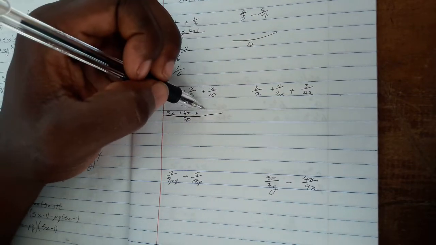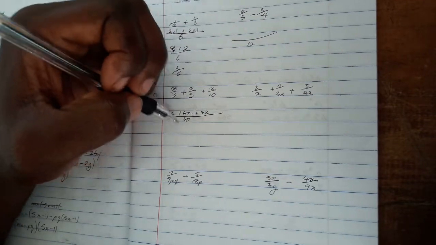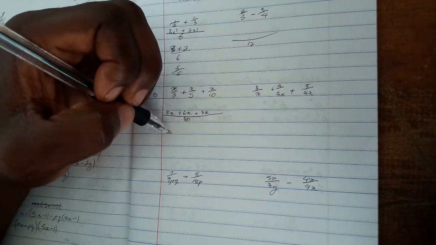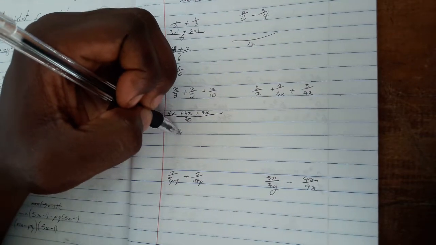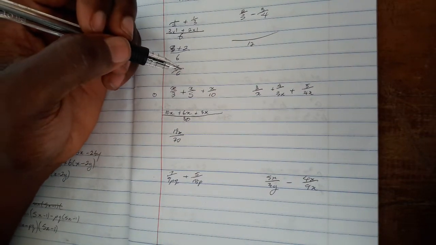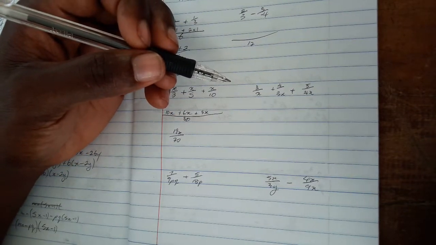10 divides 30 is 3. 3 times x is 3x. Add up all this at the top because they are like terms, they are common, they can be added. And we'll have 19x over 30. Simple stuff. What about when the variables are at the bottom, like this example here?